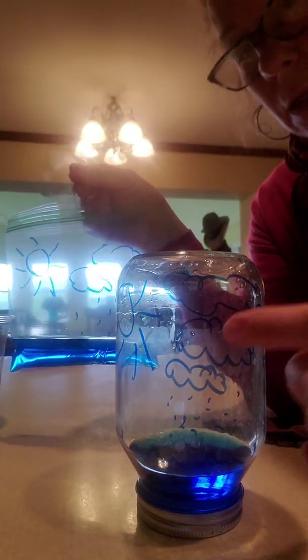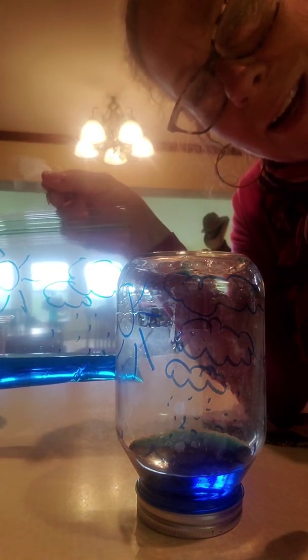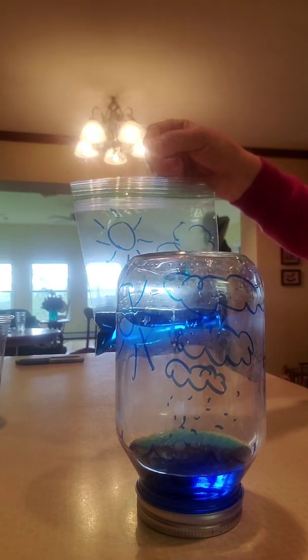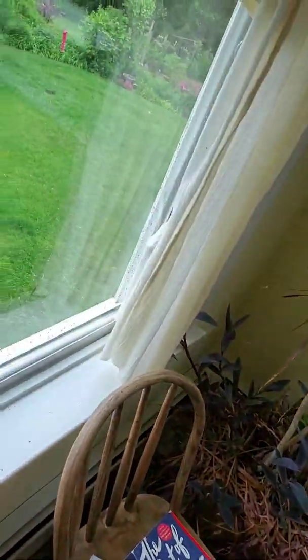We also see clouds in the sky. What comes from clouds? Different things, doesn't it? It depends on the temperature. So many things depend on the temperature. You can watch. I'm going to go put this on the window right now. I'm going to put it on the window where the sun shines in the morning.